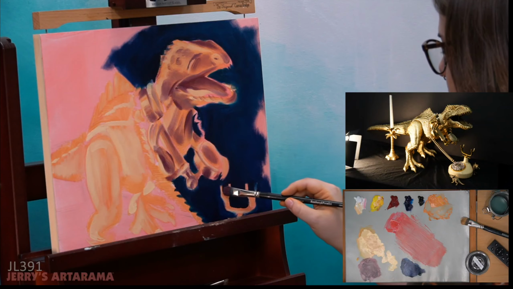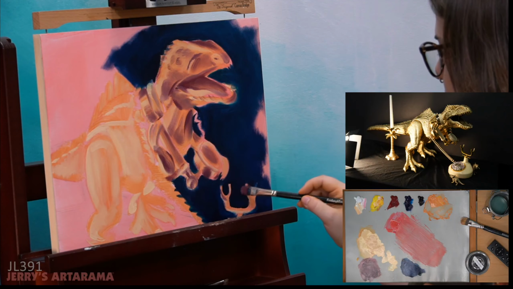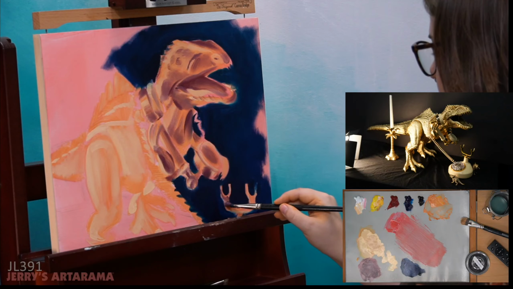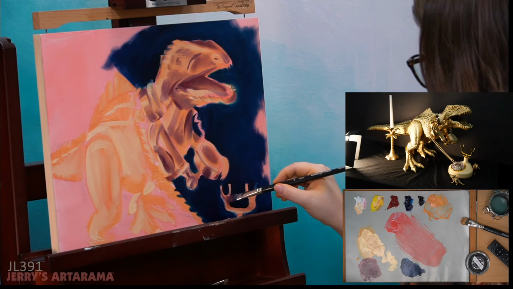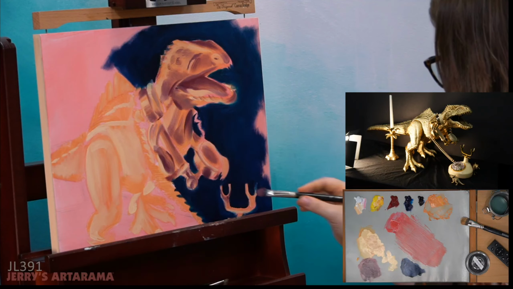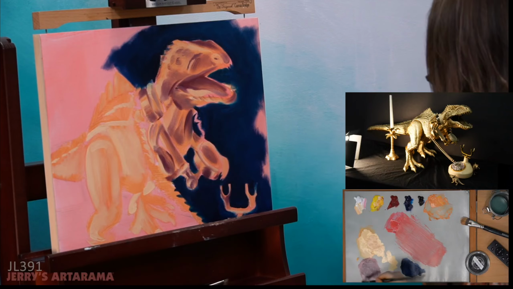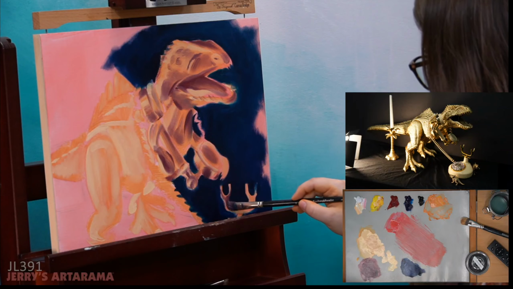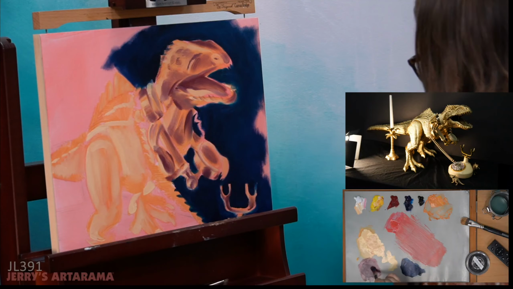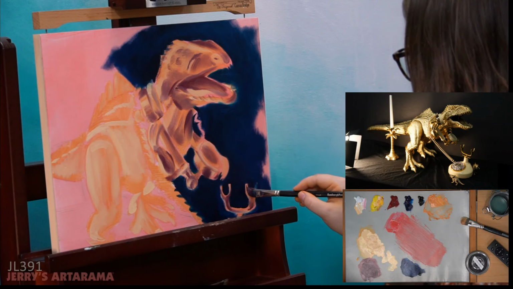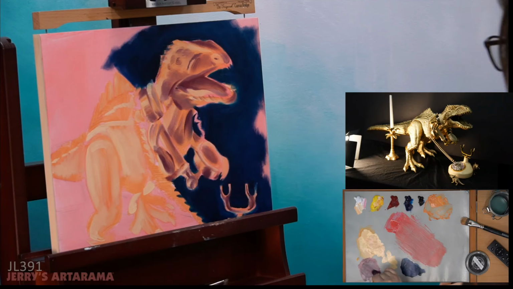Get those shadows in. The only word that's coming to mind is plunger. What was the other one? Cradle. Cradle. Get the cradle. There we go.